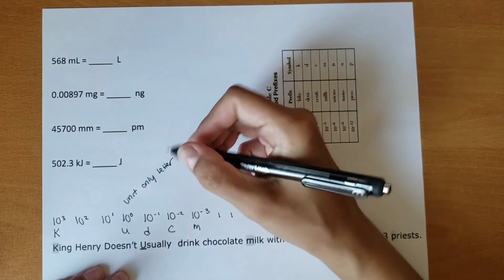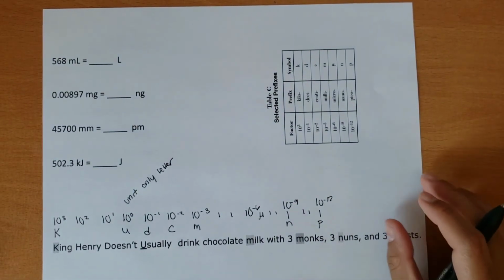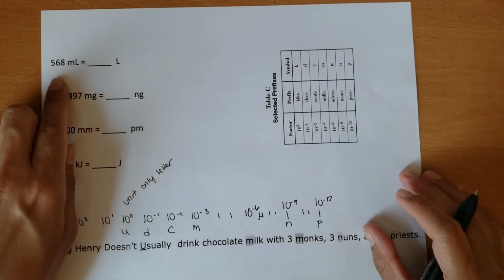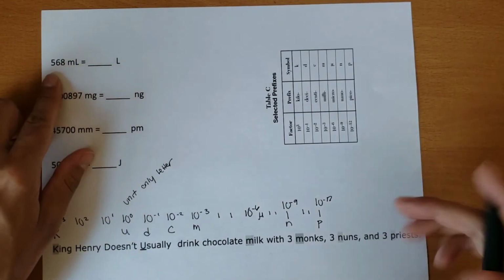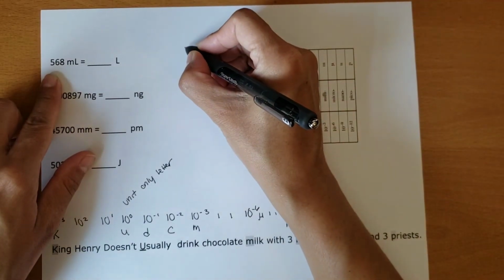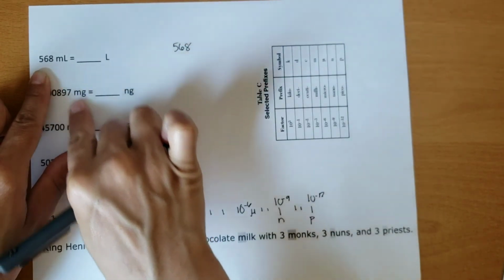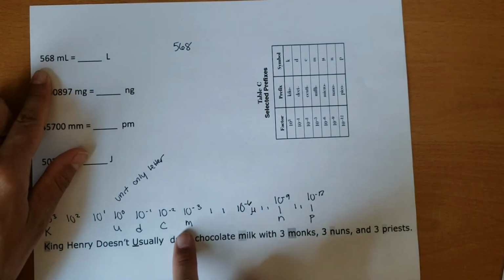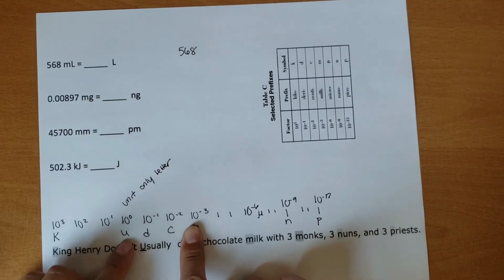Like a meter, which is an M, or a liter, which is an L. So to use the power of 10 number line, let's look at this example where we want to convert from milliliters to liters. So we're going to start with the number, and then we're going to find the prefix for milli. Milli is 10 to the negative third, and we want to go to liter. That's only one letter, so that's the unit.